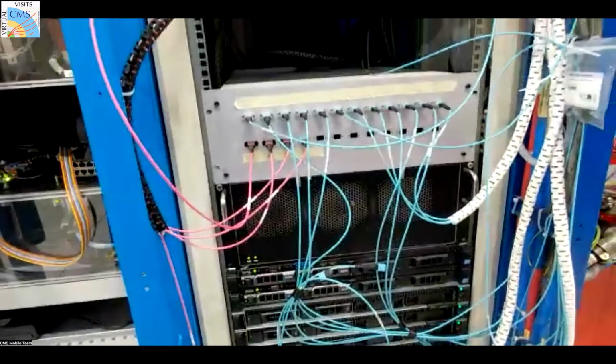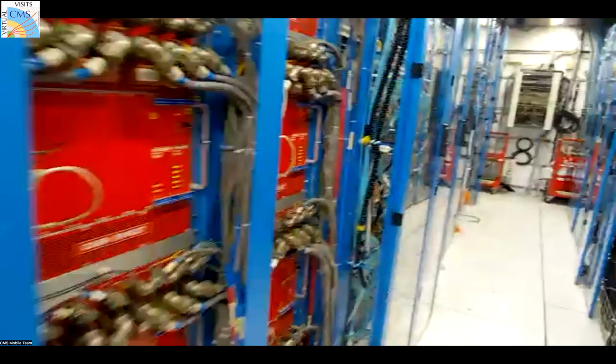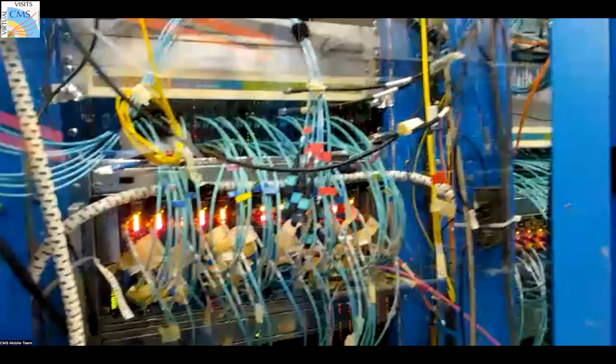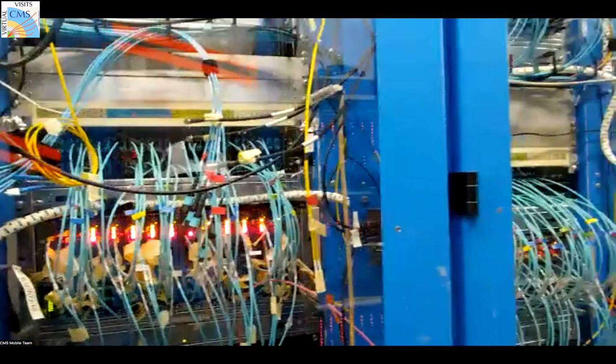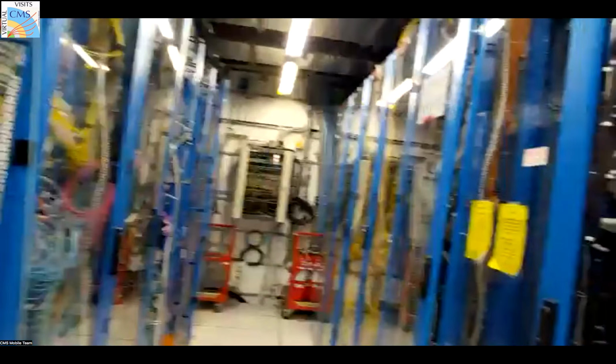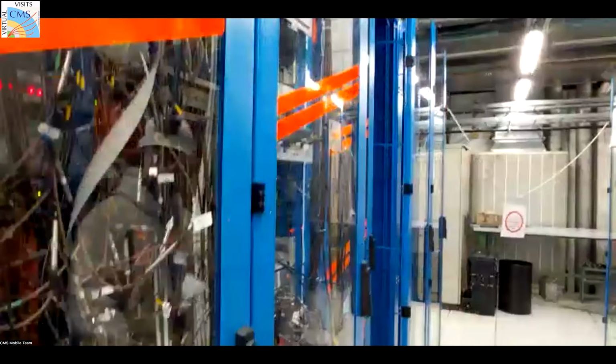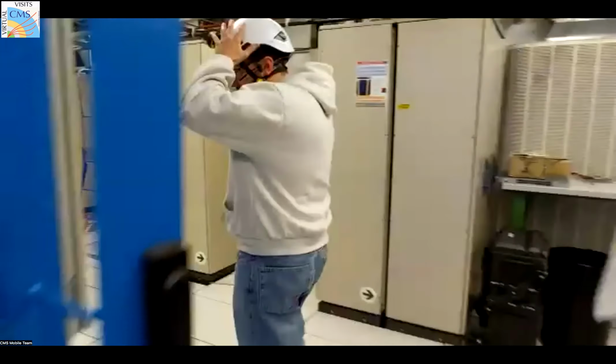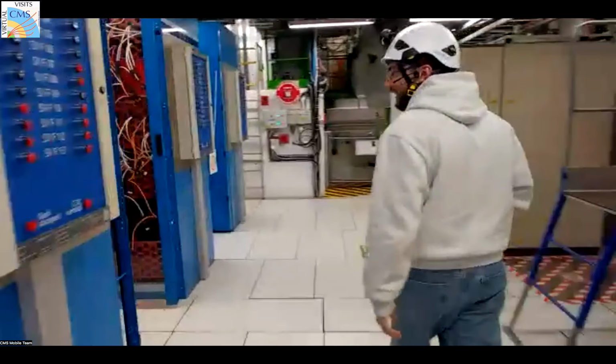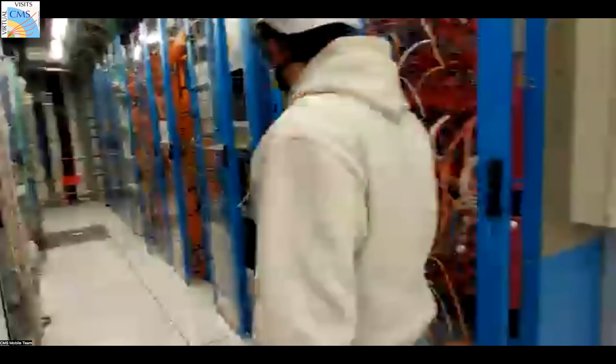Unfortunately, we cannot save all of the collisions. There's too many, and not all of them are good, so we discard a large majority of them. But we save as many as we can, and these electronics are part of that brain, part of that decision making. But as you can see, there is a lot and a lot going on in these racks. There's a lot of pretty nice cable management and not so nice cable management. But for the most part, we're doing a pretty good job. And then we can go down here.